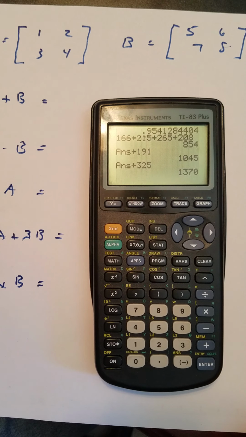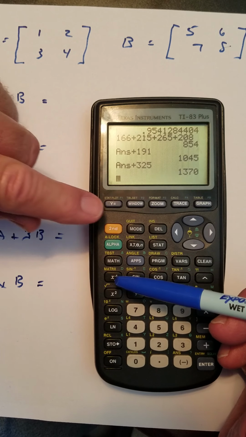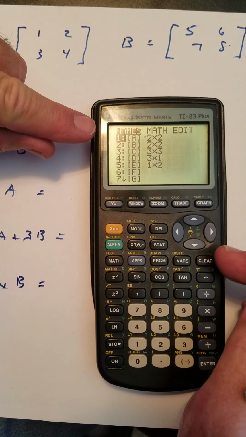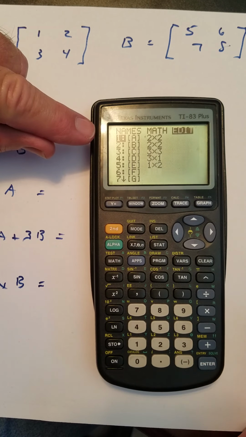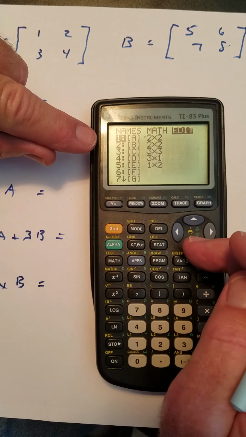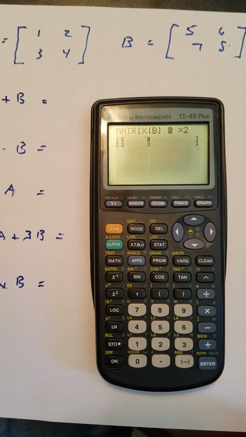Okay, so matrix A is in the memory someplace. Now let's go back and put B in there. I'm going to follow the same steps. I'm going to get the matrix, so I have to hit the yellow button, matrix, and go across to edit. Right now the first one is matrix A. I've already got that in. I want to go to B, so I cursor down and hit enter. Now it's ready for me to put in whatever I need.